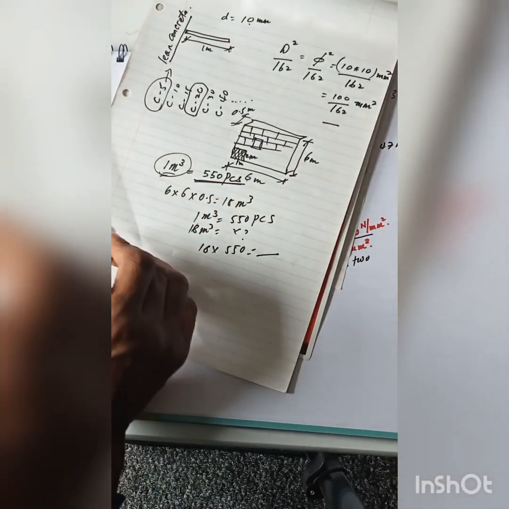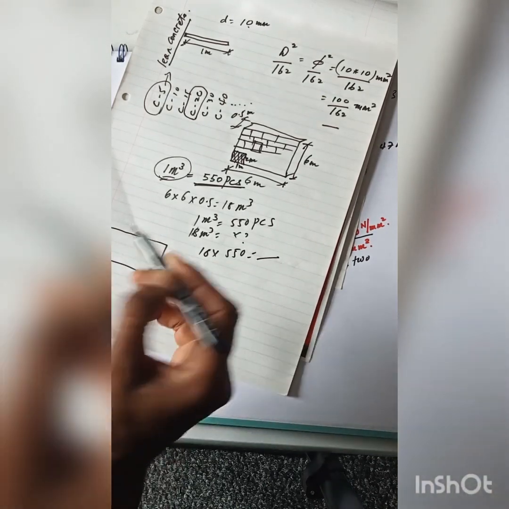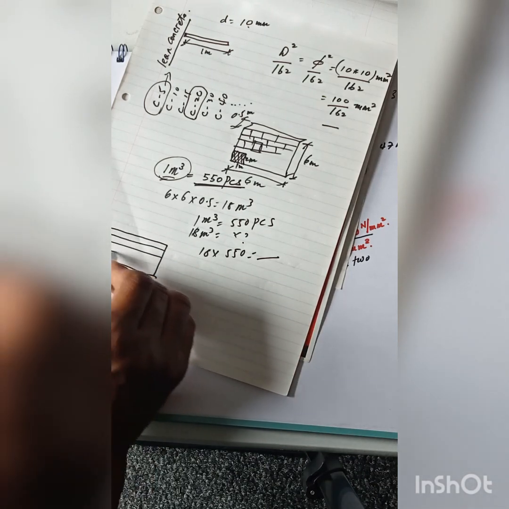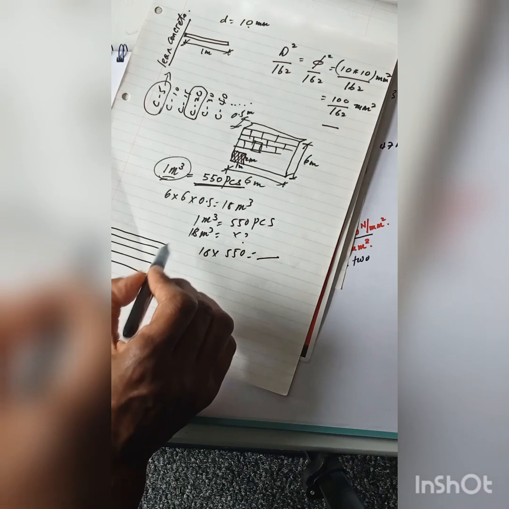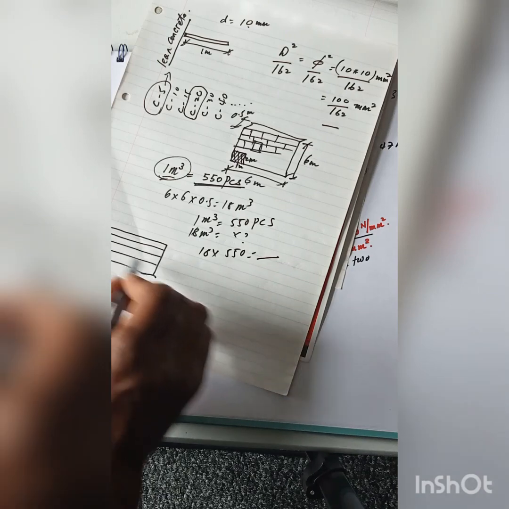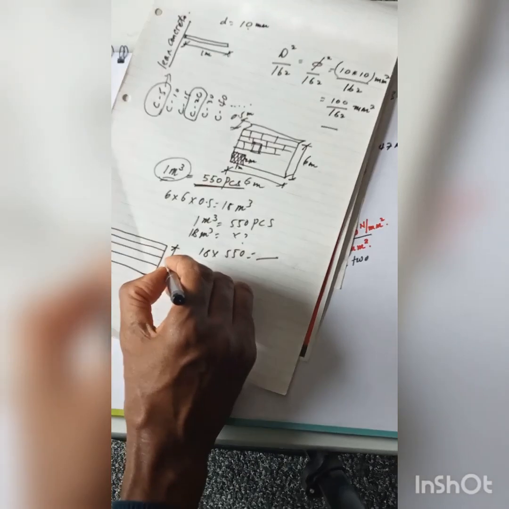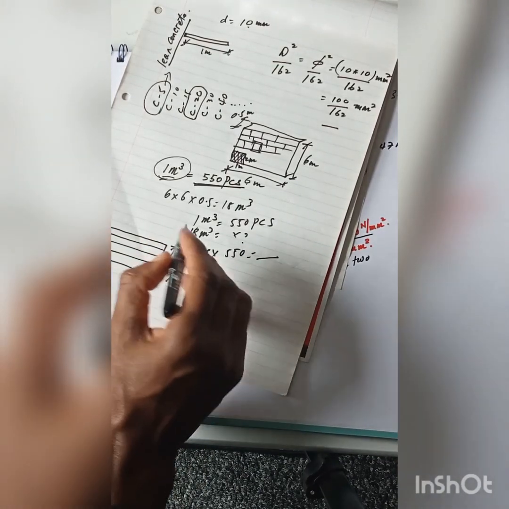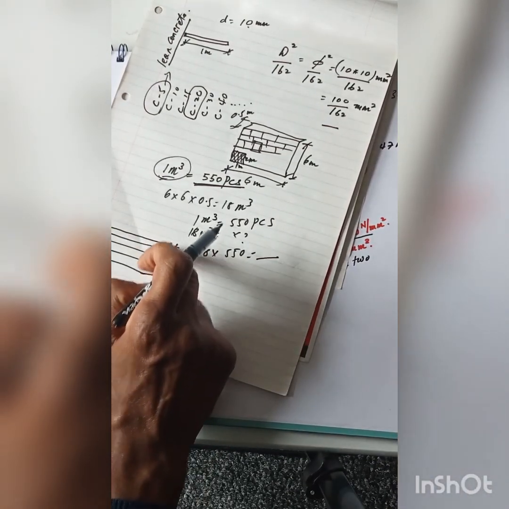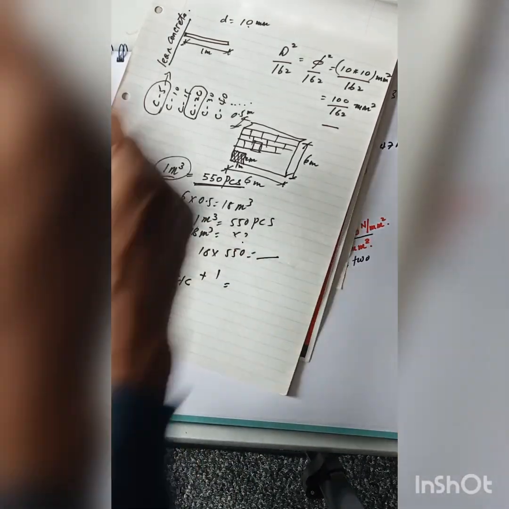If we want to know the number of bars aligned on this side, we need to measure the opposite side, this length, divided by the center to center distance of the reinforcement bars, plus 1. That will be the number of bars.